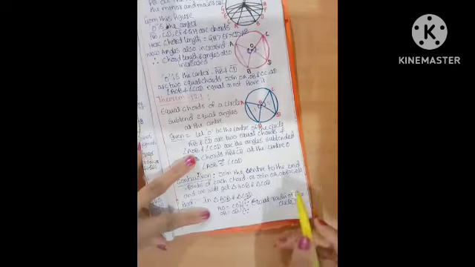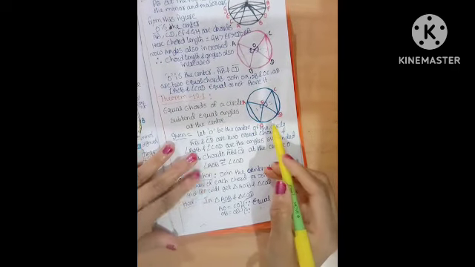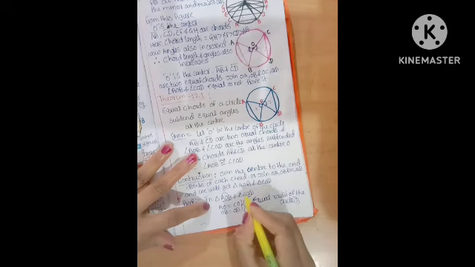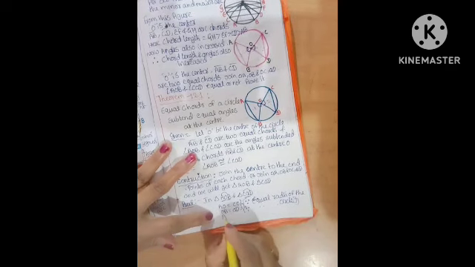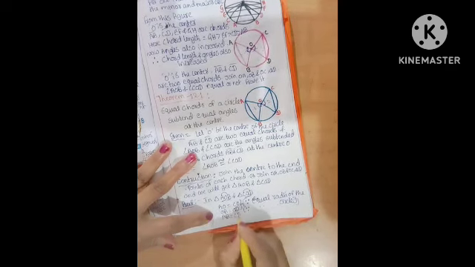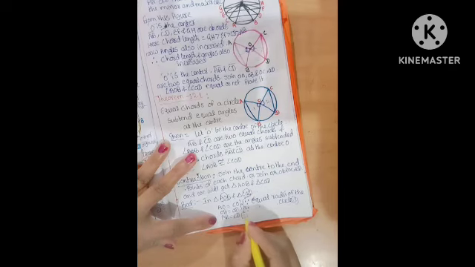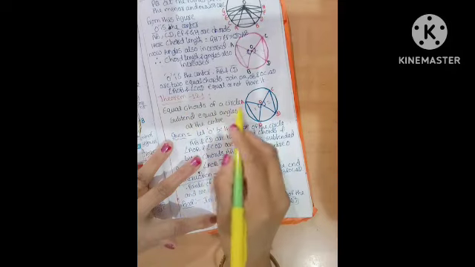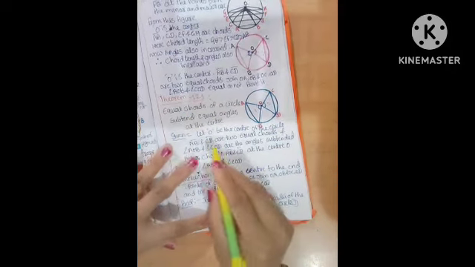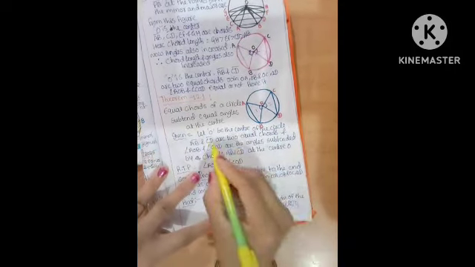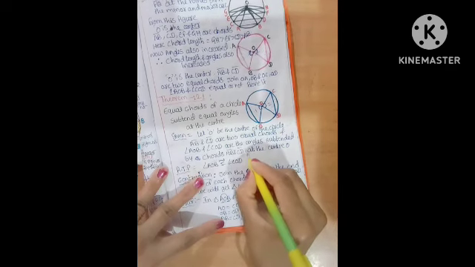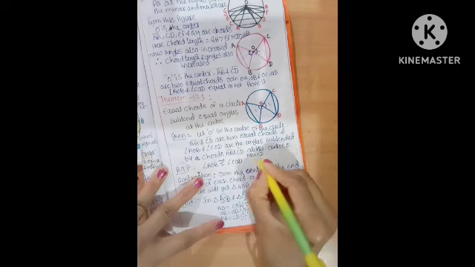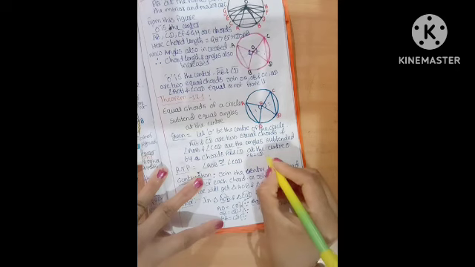And next, another one is AB is equal to CD. Why is it equal? These two are chords, AB chord and CD chord. Equal chords of a circle are given. So that's why they are equal. In the given, that point you also write: AB is equal to CD. These two are the equal chords only.